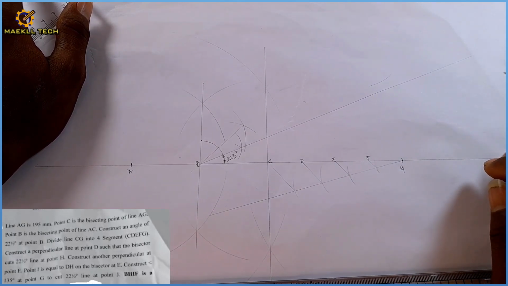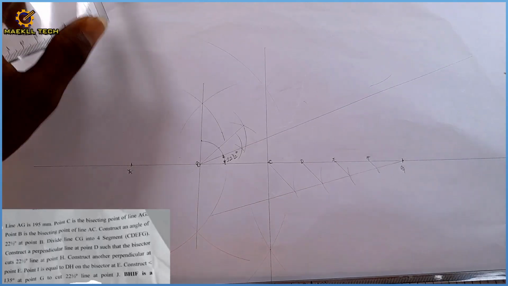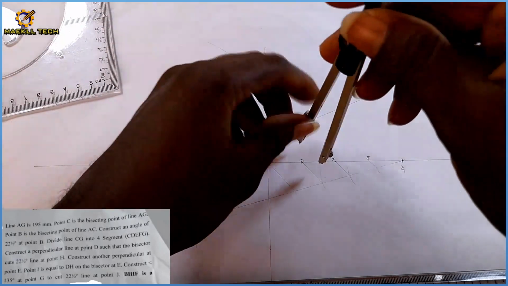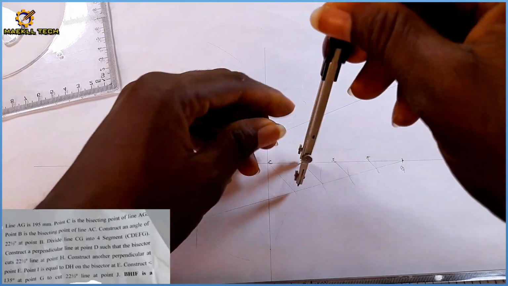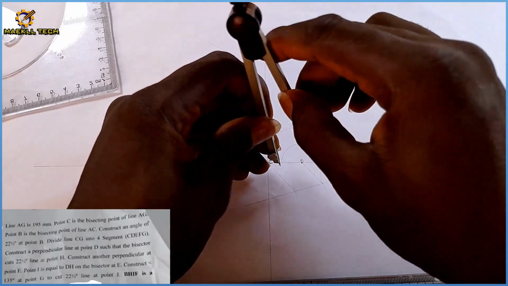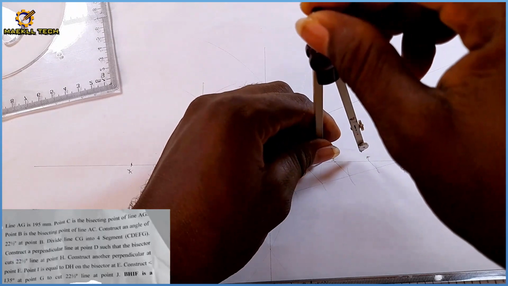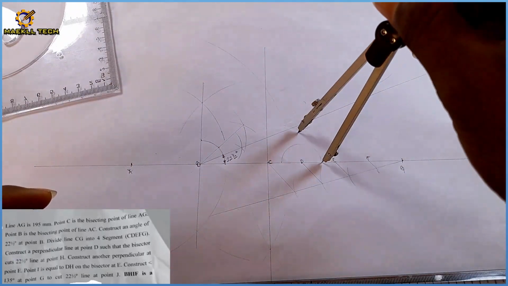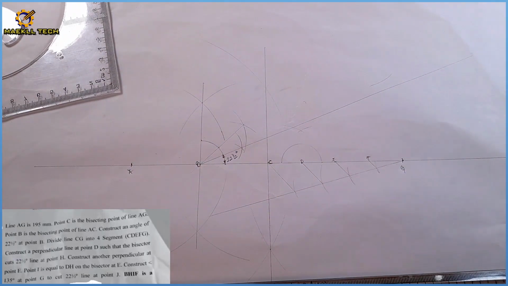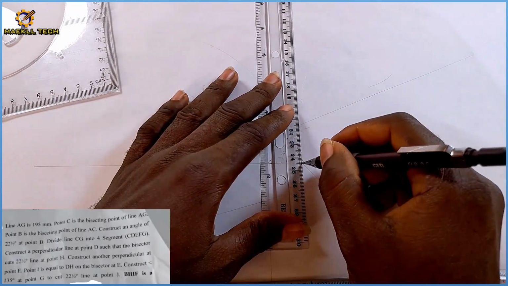So the next procedure says construct a perpendicular line at point D. Construct a perpendicular line at point D. So at mark D right here, I produce 180 degrees. Then I construct angle 90 degrees from that 180. Okay. So then I have my perpendicular line right there. So I'm going to do that now.